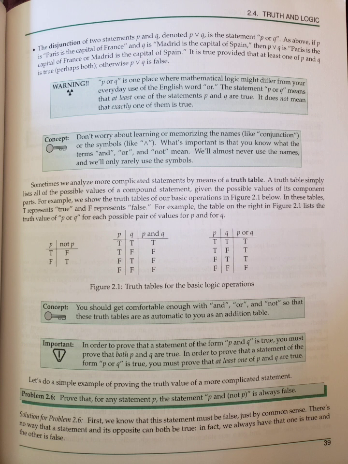And now we can talk about what's called a truth table. A truth table simply lists all the possible values of a compound statement given the possible values of its component parts. So for example, we show the truth tables of our basic operations. Not P there. P can be either true or false, and so we have what not P is, depending on what P is.